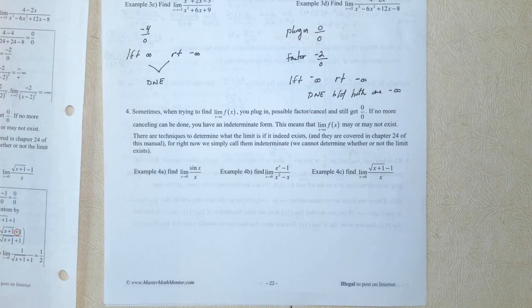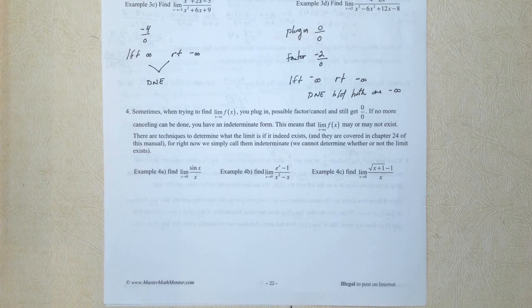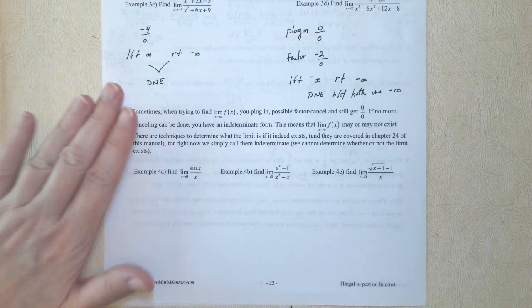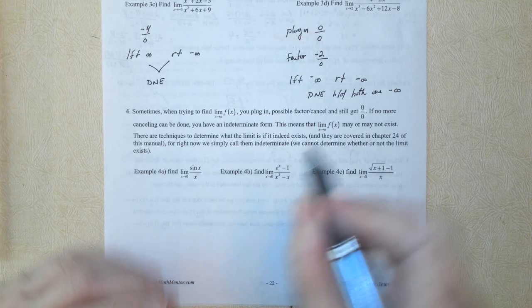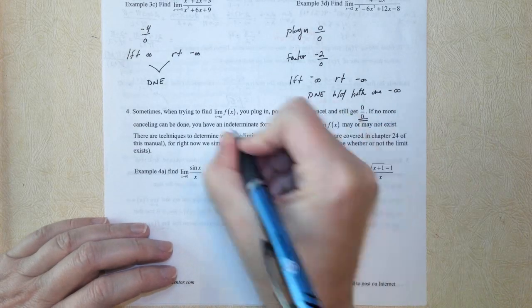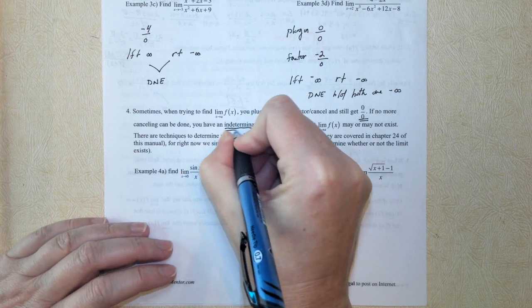Hey everybody, this is Mrs. Anderson, and we are working in Master Math Mentor Section 5, which is our algebraic limits, but we're going to do Section 4 of our classwork right now. And this is the last portion we're going to get to when we have this 0 over 0 situation happening, and it's called an indeterminate form.